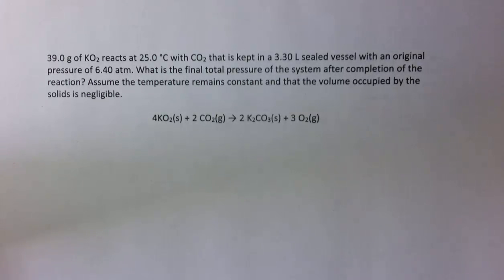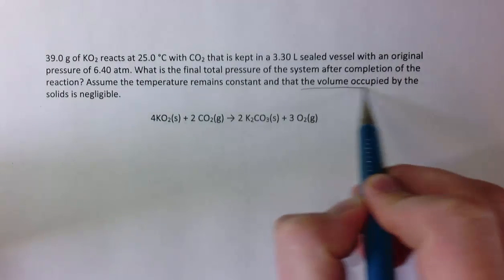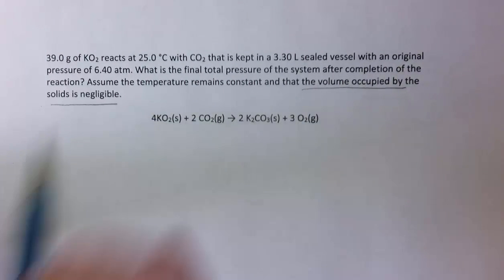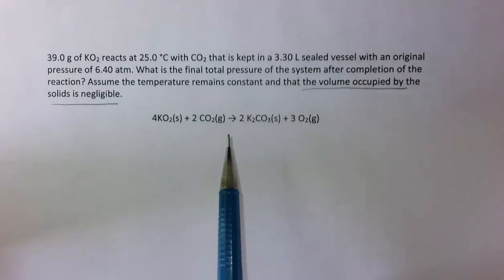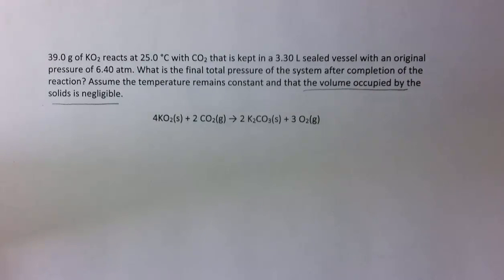So the first thing that I really want to emphasize here is the fact that they say the volume occupied by the solids is negligible. So this actually allows us to use the ideal gas law, and that's really key for this problem. Because the way we can find the total pressure of this system is based on how many moles of gas this reaction produced that we're given below here. And so we're going to do some calculations to find that out, and then eventually use the ideal gas law to find the final pressure of the system.